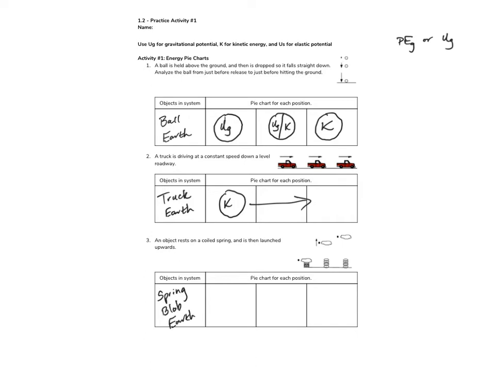Now, we're going to say that this right here is zero height. Where this blob starts, we're going to say that that is zero height. So that makes these pie charts a lot easier. And we're going to come to find out that we can really set zero height anywhere we want to make our lives easier. So that means then that in this system, the only energy account that's being filled is elastic potential energy. Whenever we have an elastic object and it's stretched or compressed, we know that elastic potential energy is present.